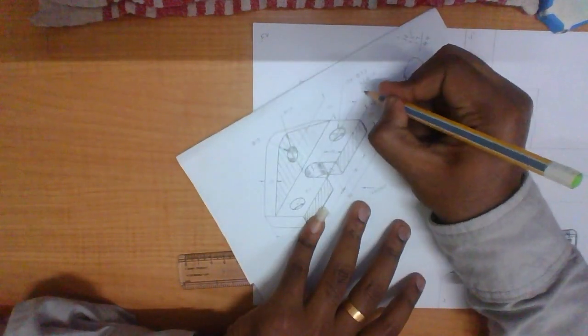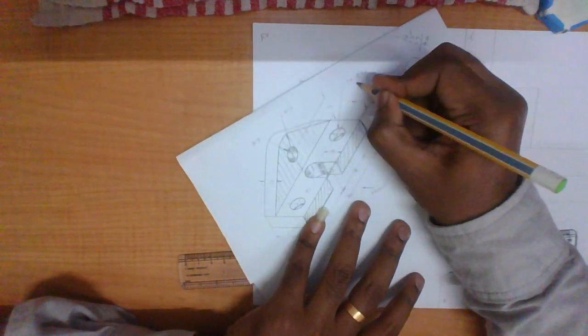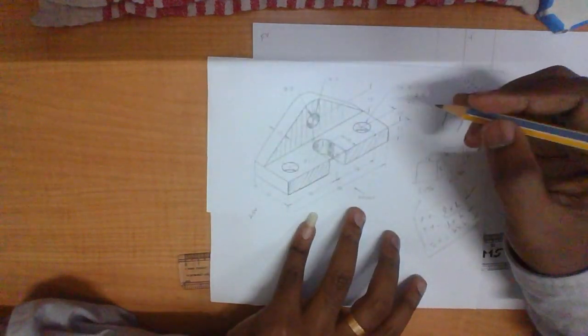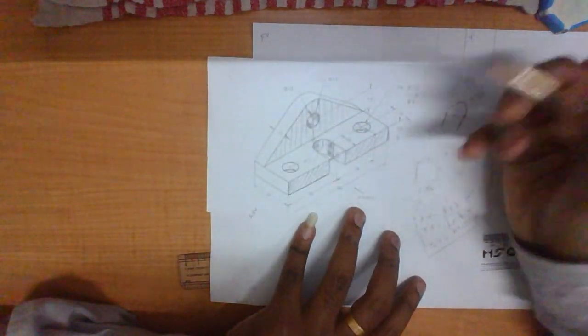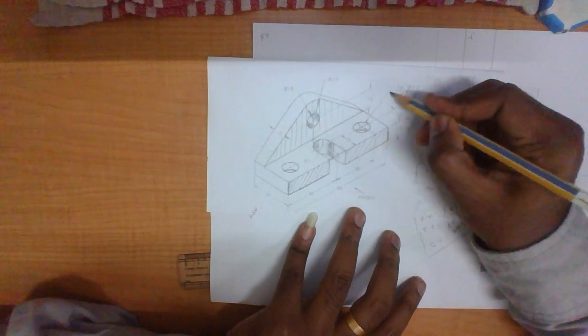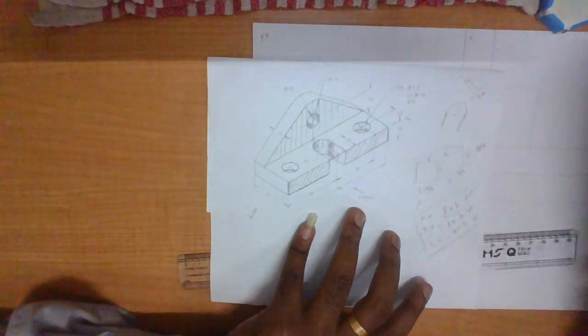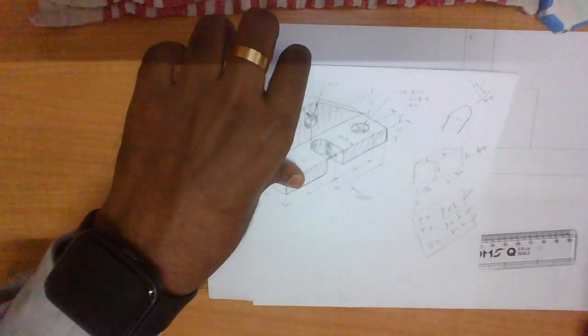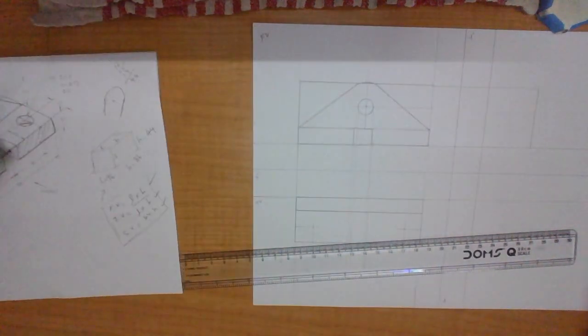This thing represents the depth, so you don't need to worry about that. But here you can easily see you have two circles of diameter 7.2. Diameter 7.2 means your radius will be 3.6.